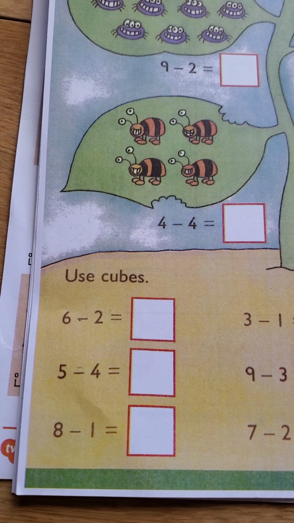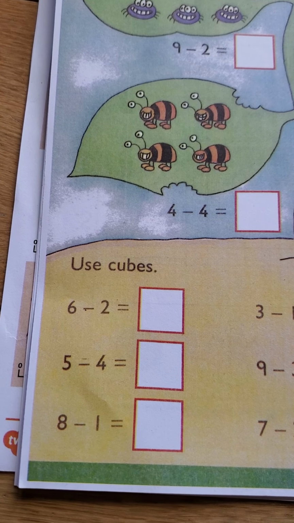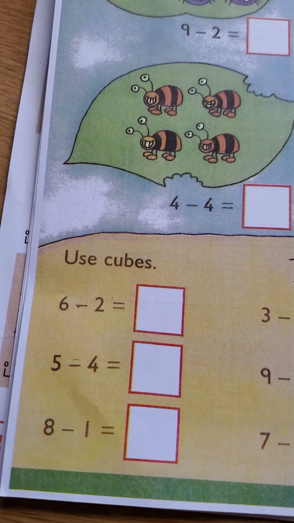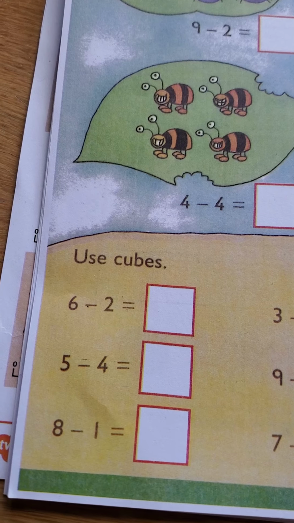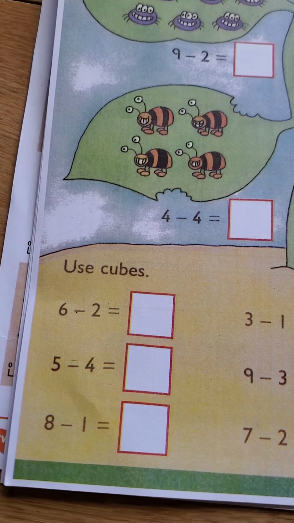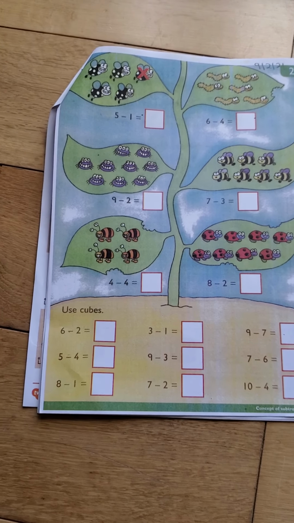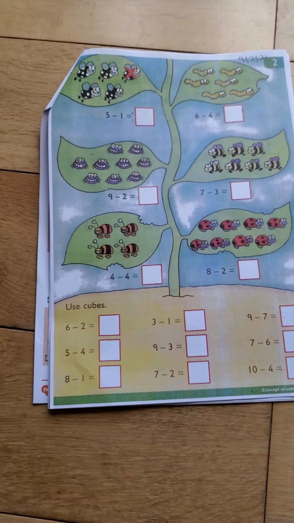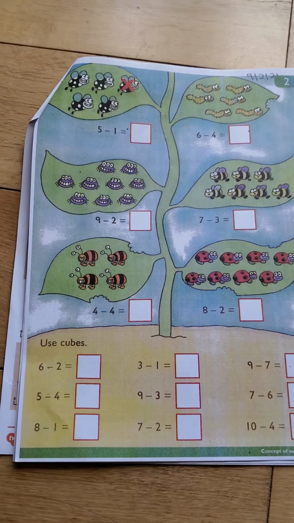So this time you have no little pictures to help you, but you can use something else instead. Now, it doesn't have to be cubes. It could be any little toys you have. Maybe you've got Peppa Pig toys. Maybe you've got hairbands or cars, or maybe you do have cubes. You're going to need to use something to help you with your taking away, okay? And you're going to need 10 items for some of your questions. So if you have 10 of something, go and grab them now and bring them back.